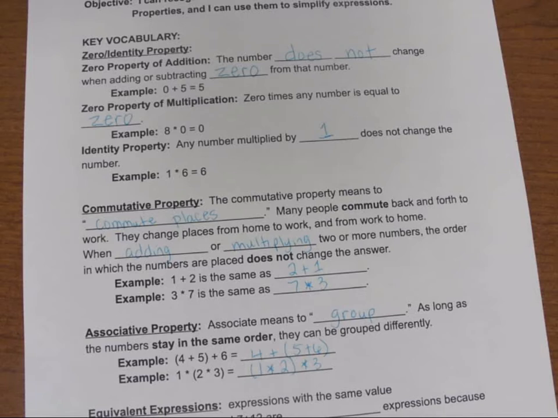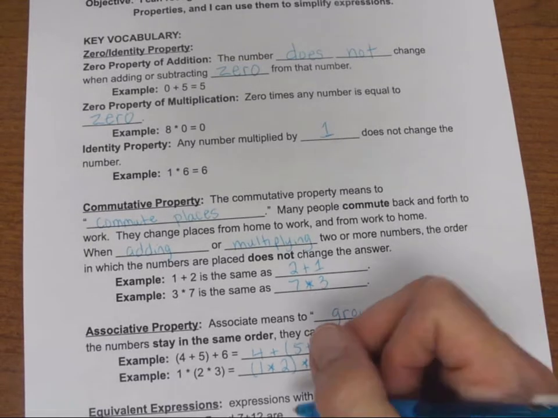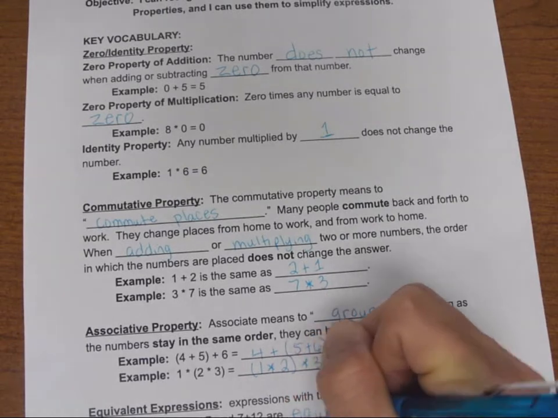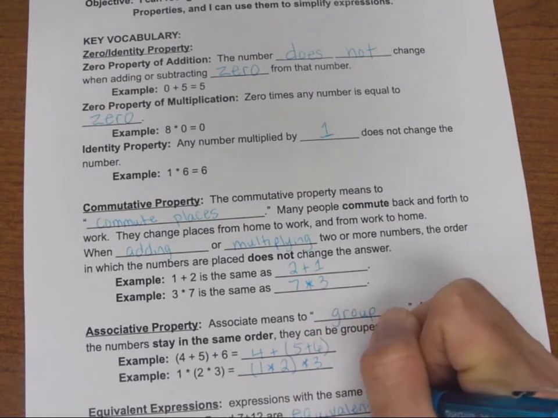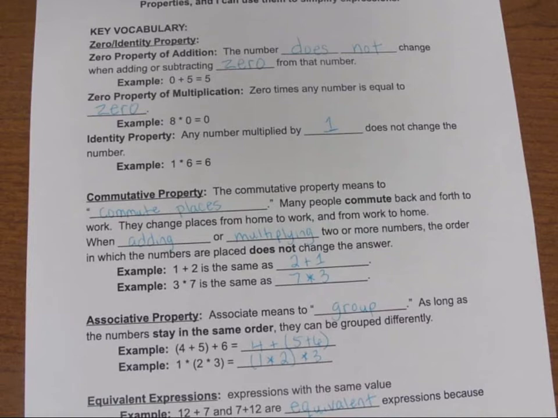Equivalent expressions. Expressions with the same value. Example, 12 plus 7 and 7 plus 12 are equivalent. Why? Because they both equal 19. They both have the value of 19.